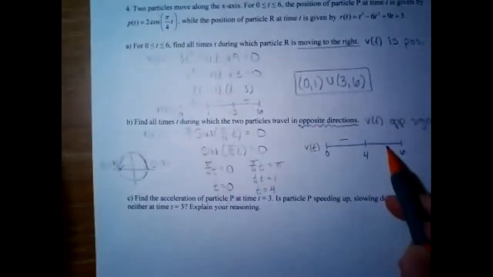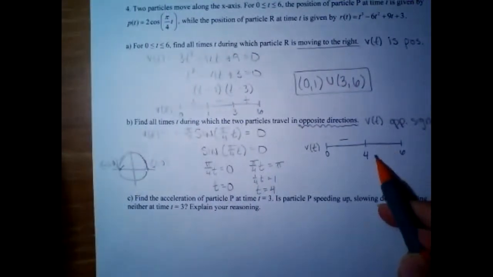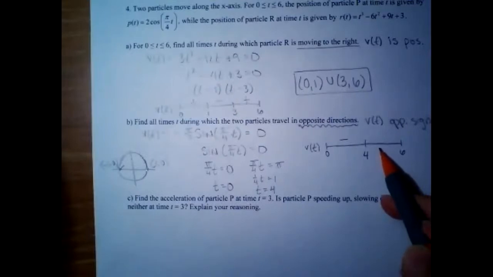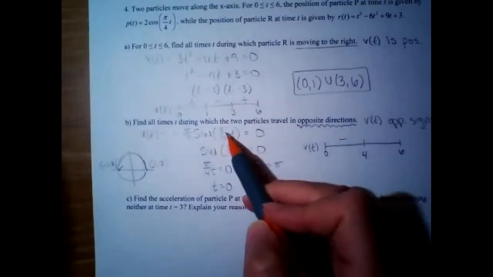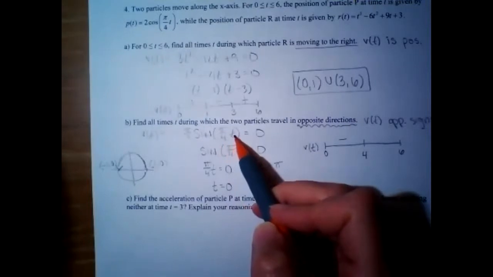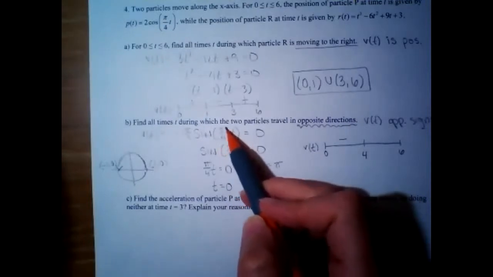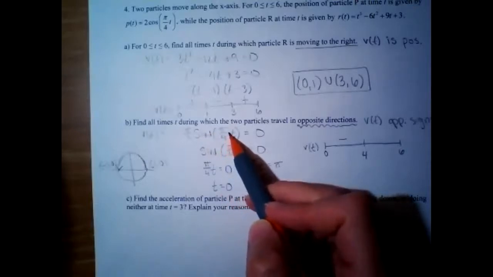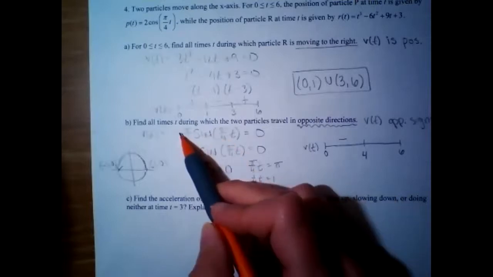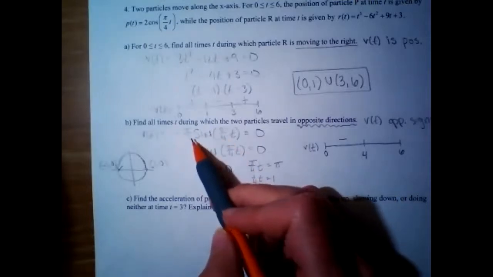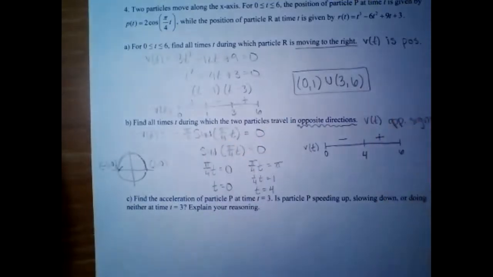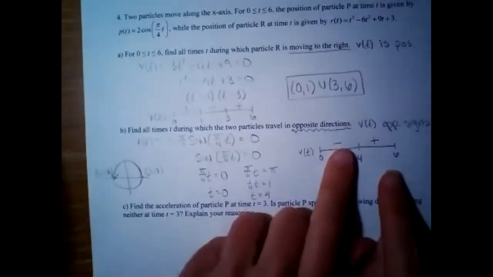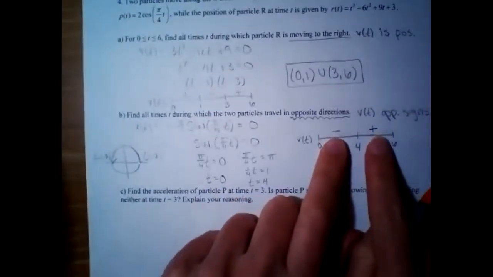And then if I plug in a number in between 4 and 6, so if I try 5 pi over 4, sine of 5 pi over 4, that's in the third quadrant where everything is negative. So I know that's going to be negative, specifically negative square root of 2 over 2. And then times a negative pi over 2, that is going to be positive. So this particle moves to the left, and then it moves to the right.